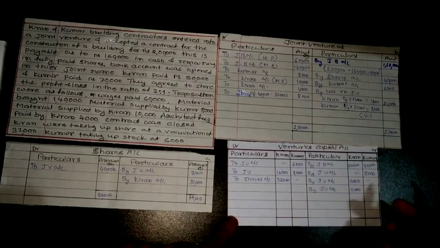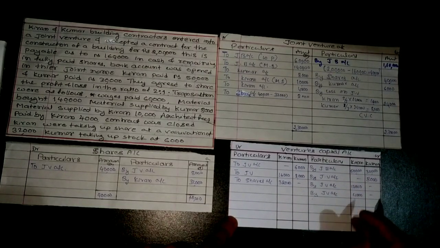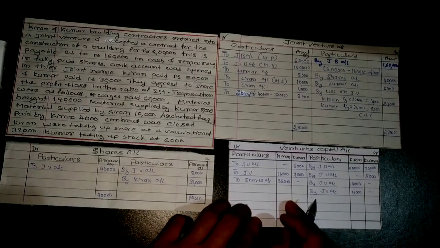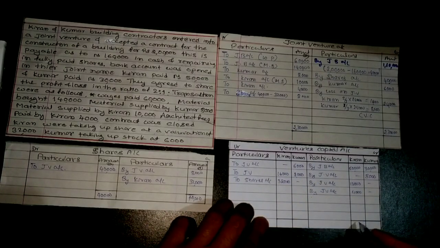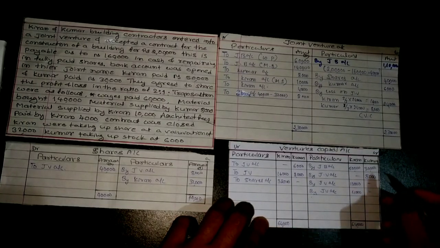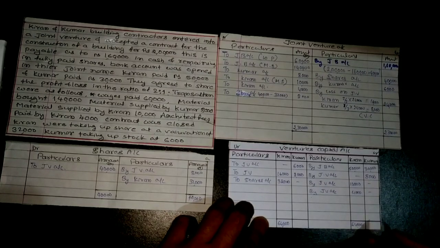See, 50,000, 10,000, 4,000, 64,000. For here 32 plus 16, it's just 48. So credit side is more, that is 64,000. That should be carried to the debit side. Next 30,000 plus 8, 38,000. It's also more on the credit side, 38,000.